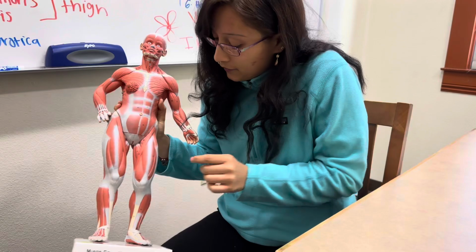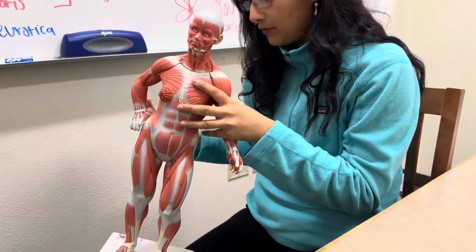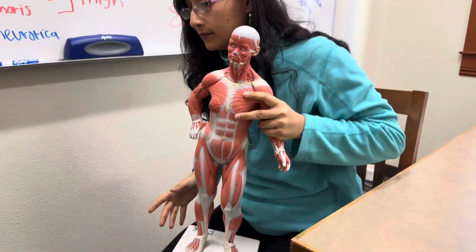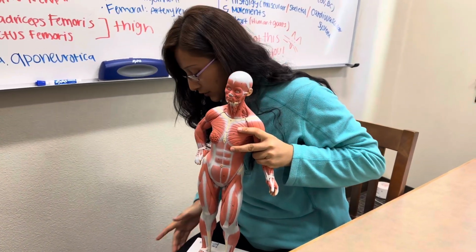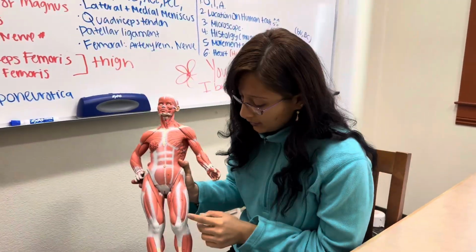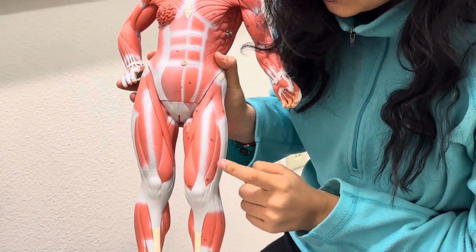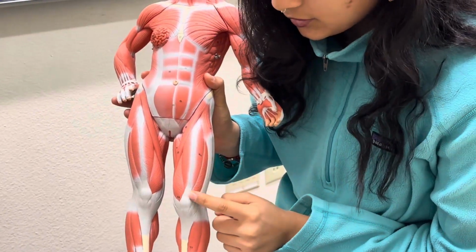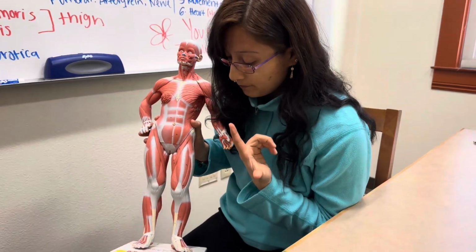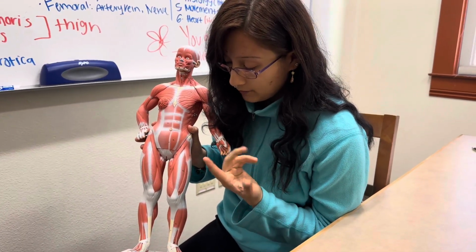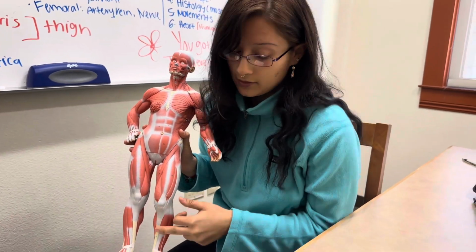Then we also have the vastus lateralis, lateralis meaning lateral. So every time, if there's a picture, it typically shows the muscle on this side, lateral meaning lateral. So vastus lateralis is right here. The vastus lateralis originates from the femur, and it inserts all the way down, same thing as the rectus femoris. They insert all the way down to the tibial tuberosity via patellar ligament.